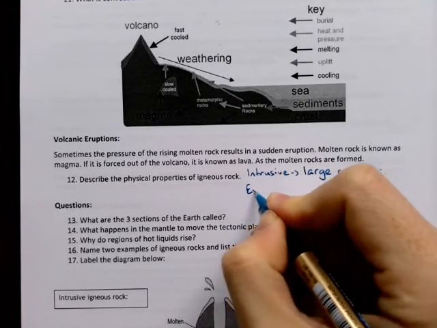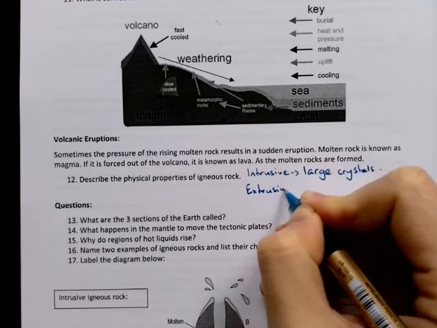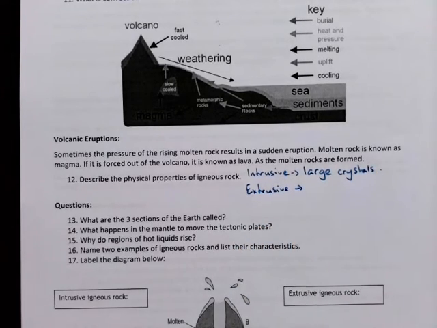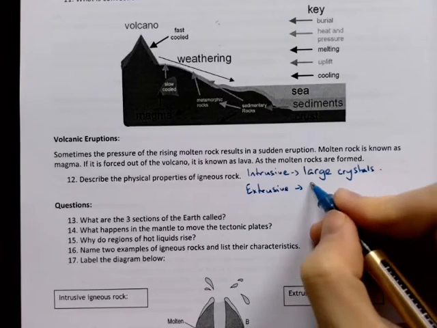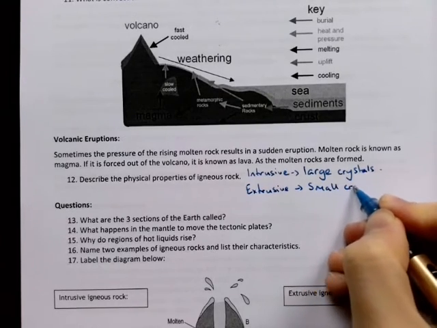And if they are extrusive, they've formed outside the Earth's surface where it's colder, so they've formed very quickly, so they have small crystals. All right.